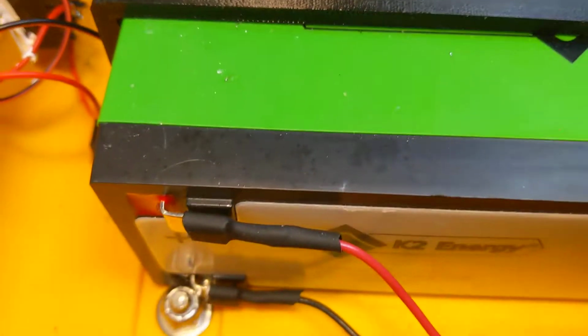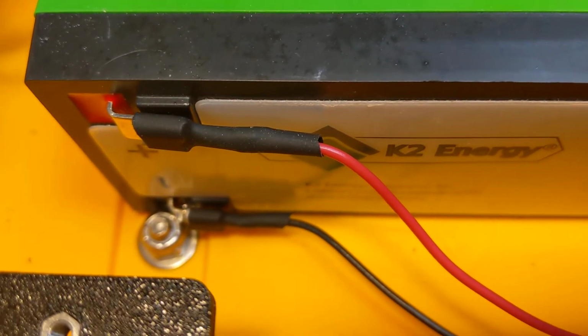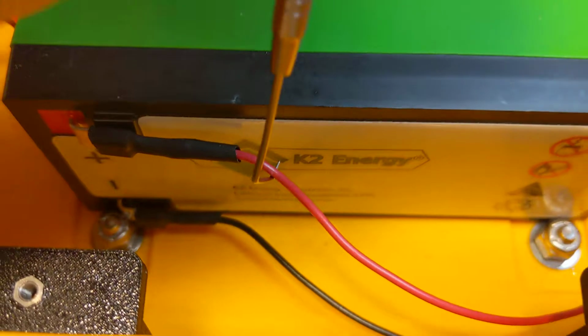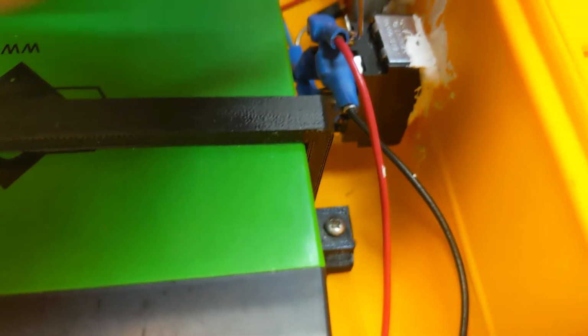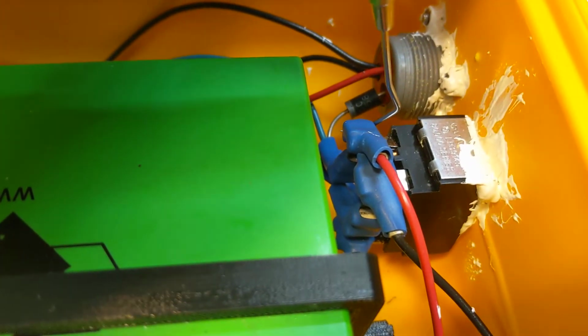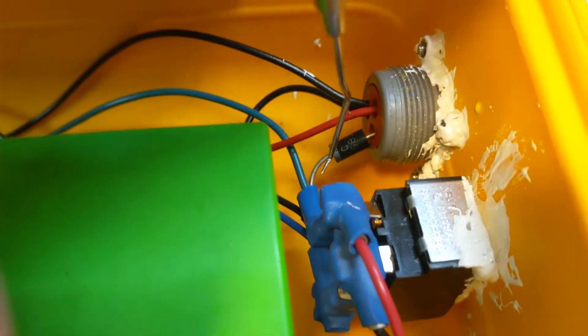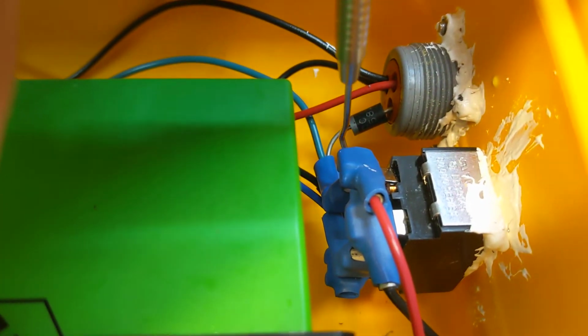Alright, this system is on. I will now turn it off. I'm going to start by following my positive line. My positive line comes over here to my double pole double throw. When this switch is on, it comes down to this green cable here.